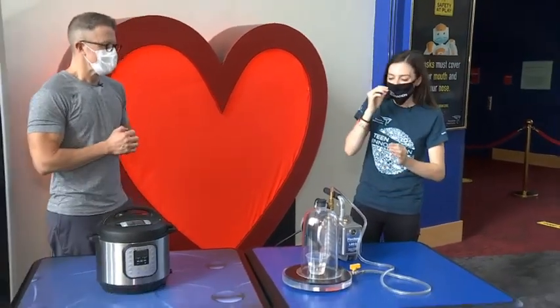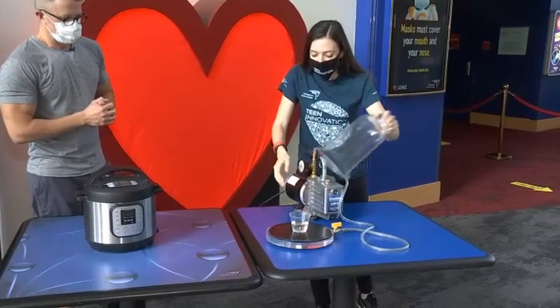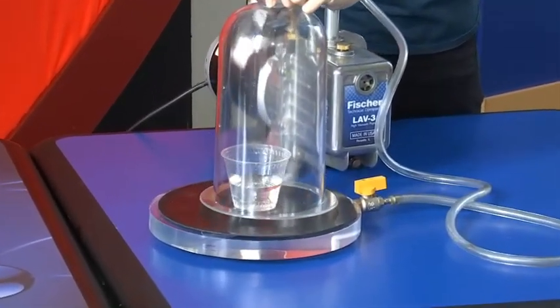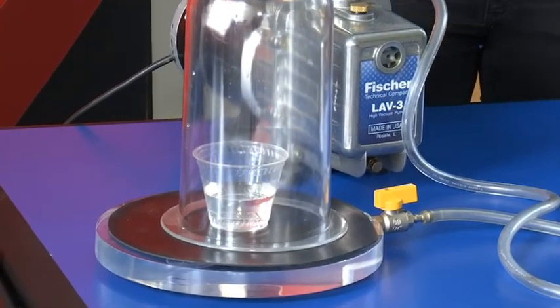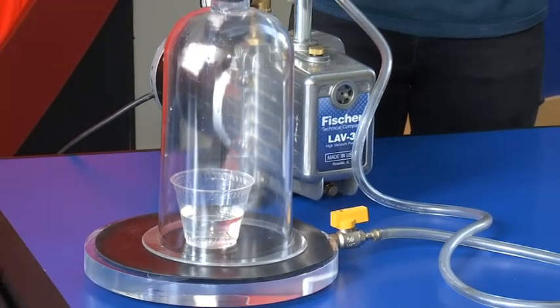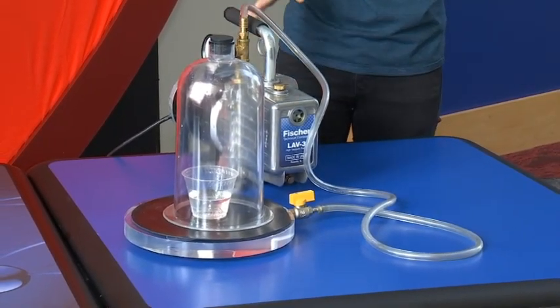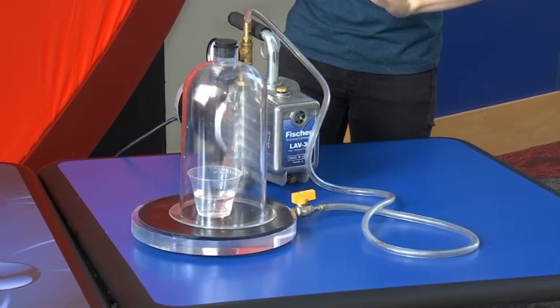I have a cup of water in here that's at room temperature. It's been sitting out all morning. I'm going to put it in my vacuum chamber, and it's hooked up to this vacuum here that's going to pull all the air out. That's going to decrease the pressure in here, and we're going to actually be able to boil water at room temperature. You ready? Let's do it.